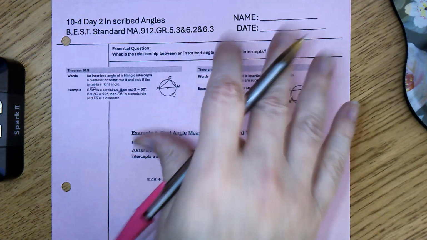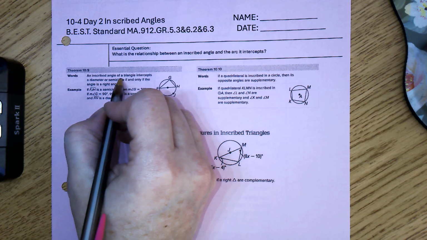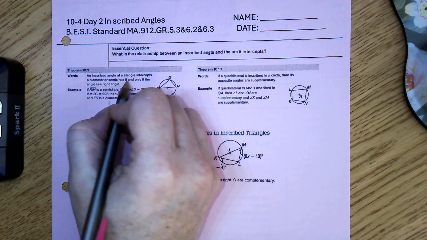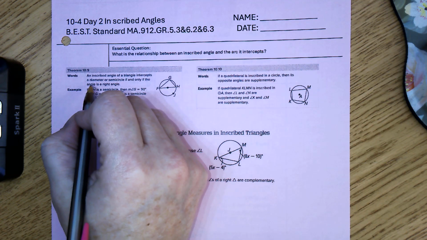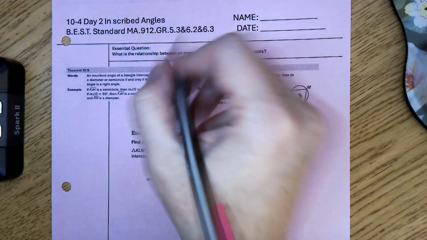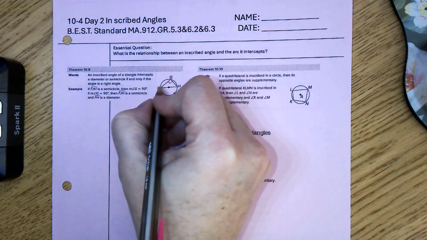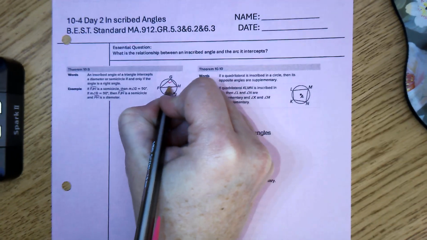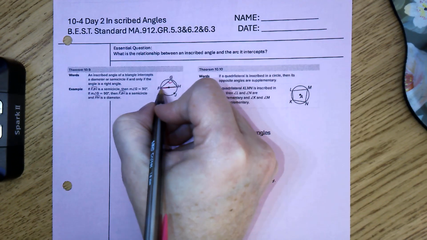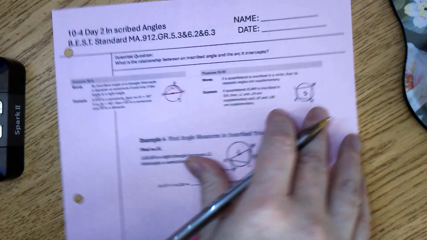So let's talk about our triangles first. It says, an inscribed angle of a triangle intercepts a diameter or semicircle if and only if the angle is a right angle. So if this is a right triangle, then this is a diameter. Diameter or semicircle. Yep, sure is.